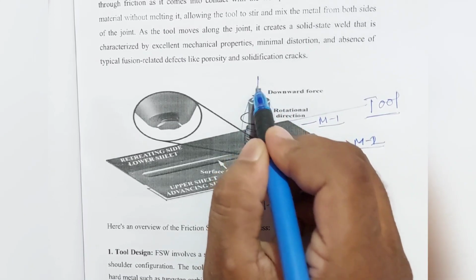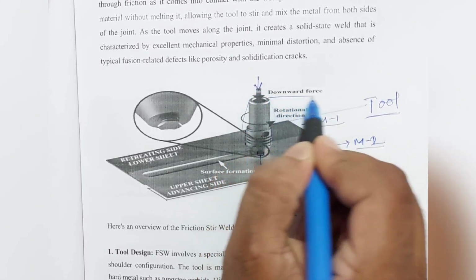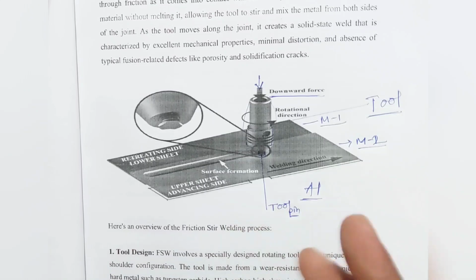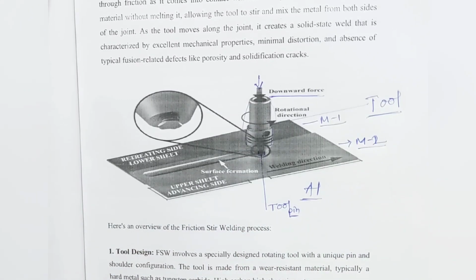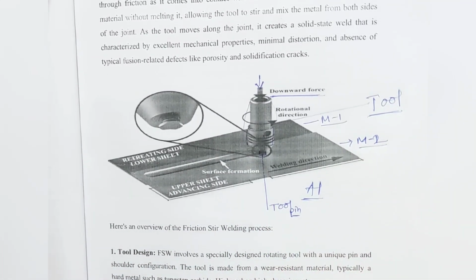Here a force is applied, known as the downward force, that's why the temperature will be created and the suitable pressure will be maintained.